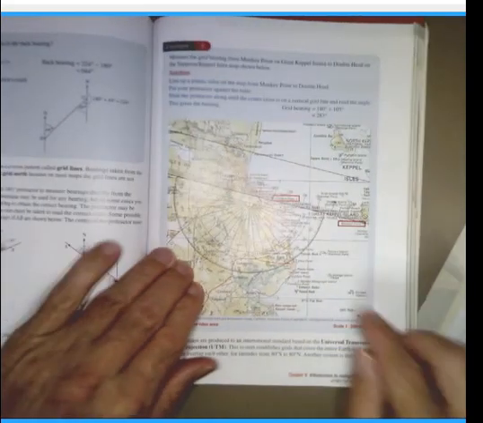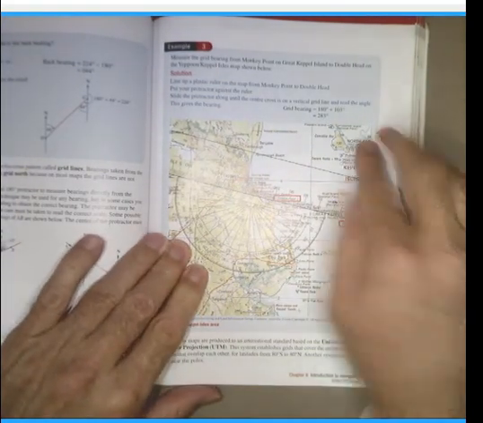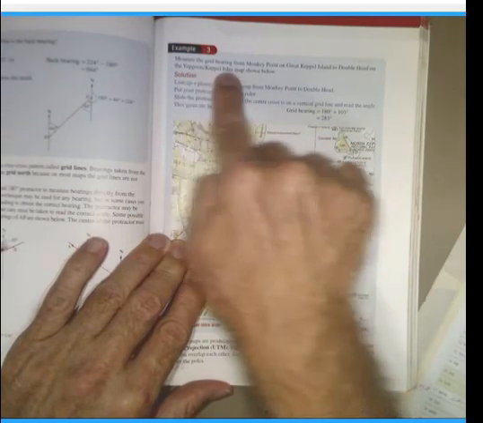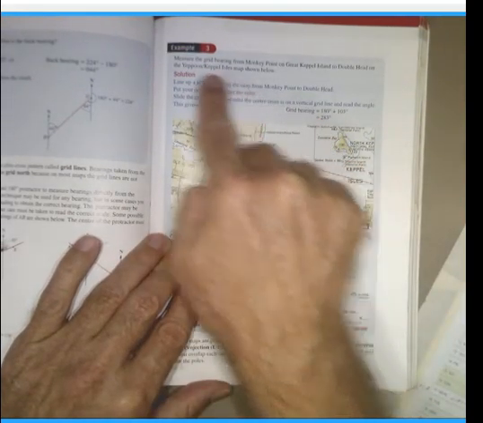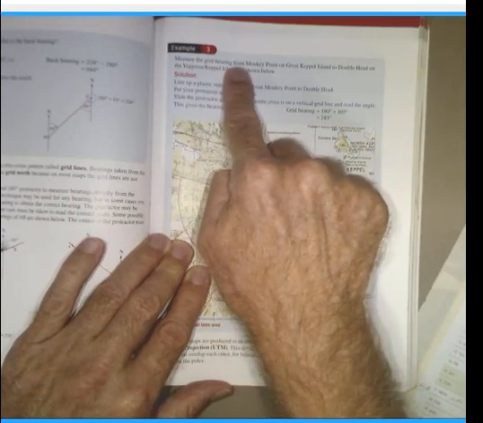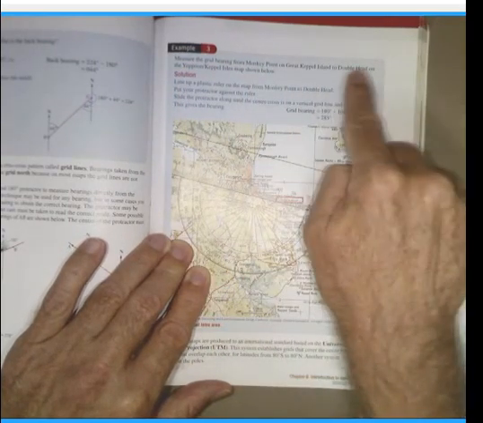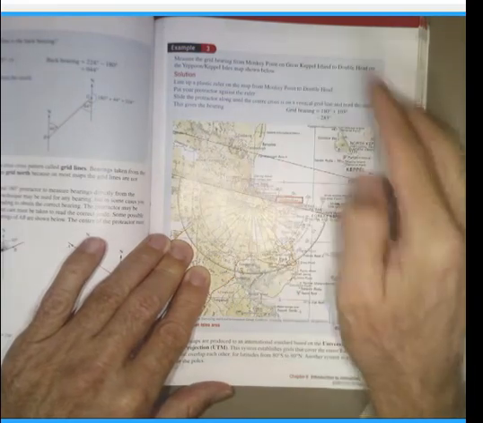Now in this video we're going to look at how to apply bearings onto some maps. Now here is this example from your textbook. This is from the Yeppoon Great Keppel area, and so the question that you want to do is measure the grid bearing from Monkey Point to Double Head on this particular map.